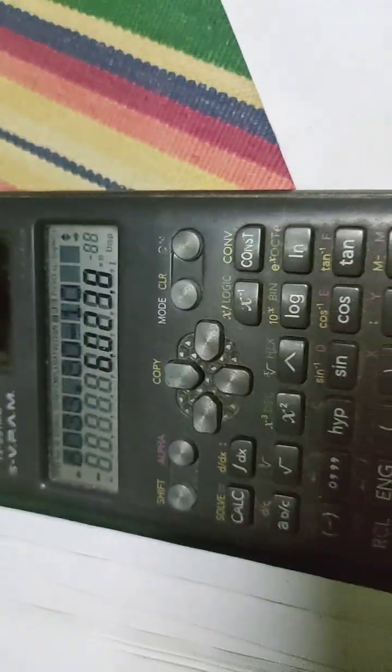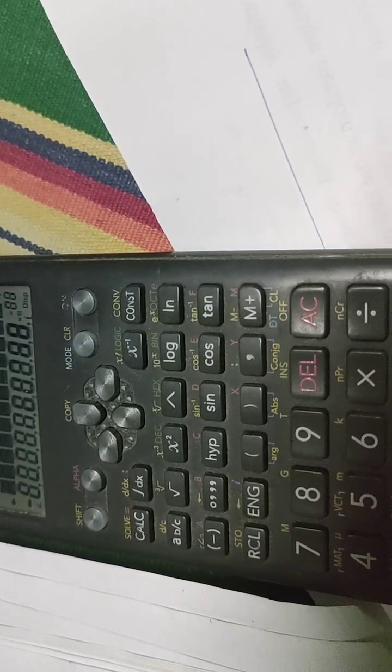This is the length value we have got, 6023.8. After shortening, this is the length value we have got.